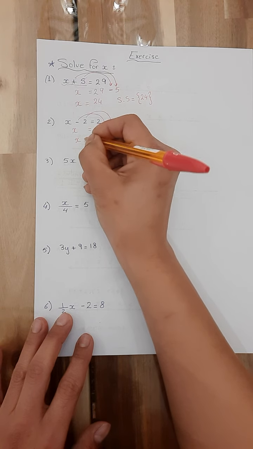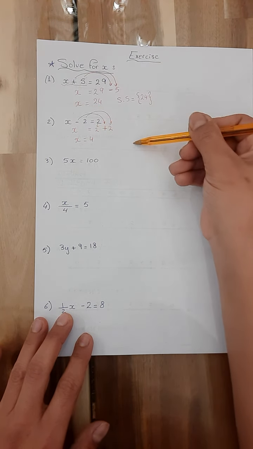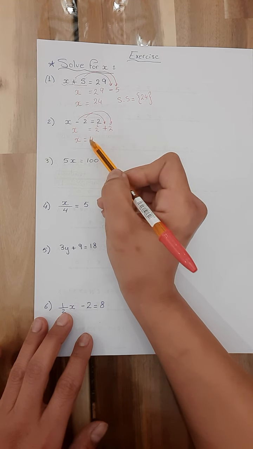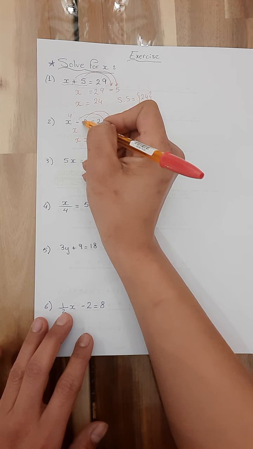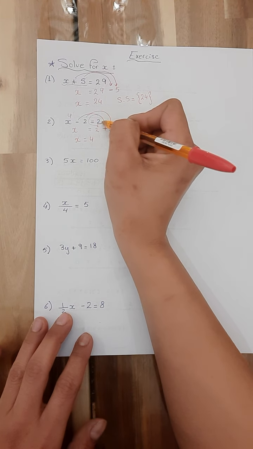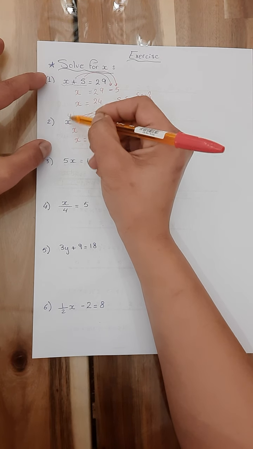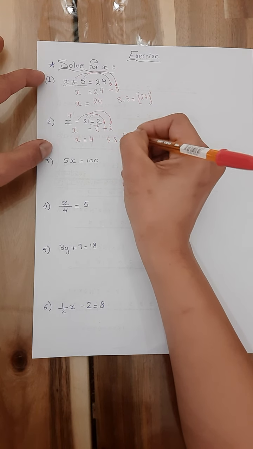So x is equal to 4. Check your answer first and then put it in a solution set. You are going to remove x from the problem and write 4. 4 minus 2 on the calculator, will it give me the same answer as the problem written in blue? Yes, 4 minus 2 is 2. That means that x is 4 and I am right. And then write it in a solution set.